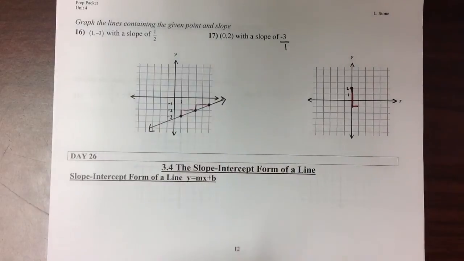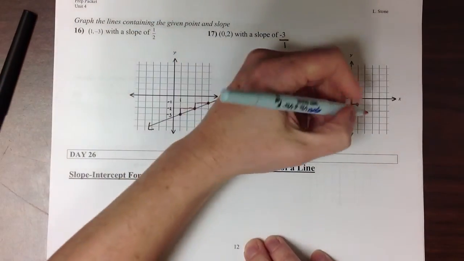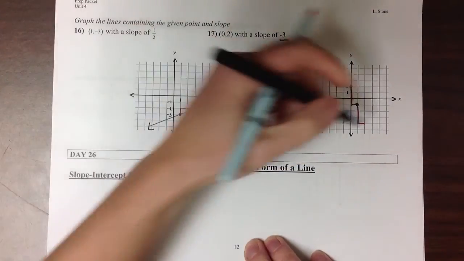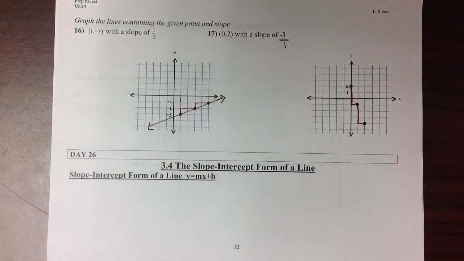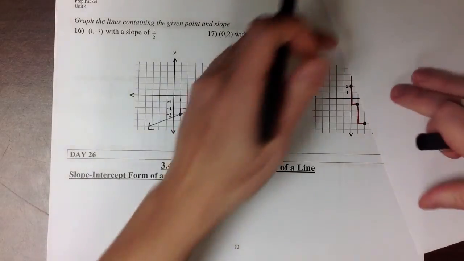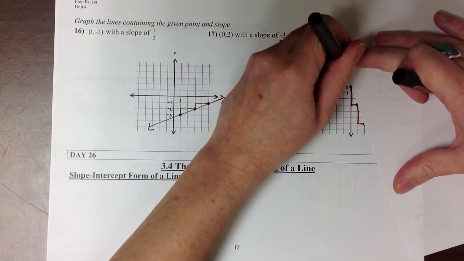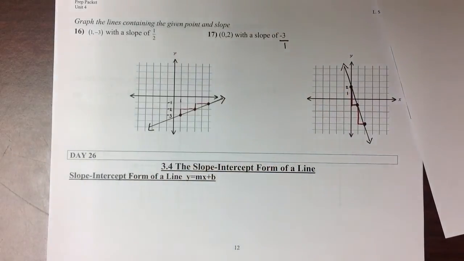So here's my second point. And then I'll go down 3 again and over 1 again. So there's my third point. Then with connect the dots, I get that line.